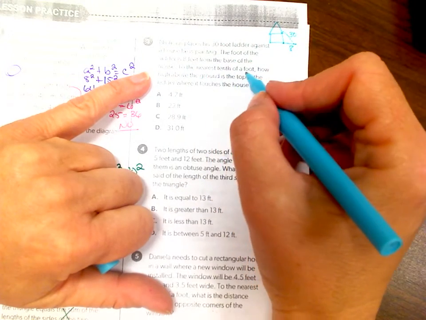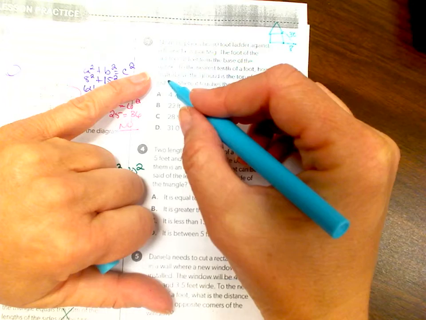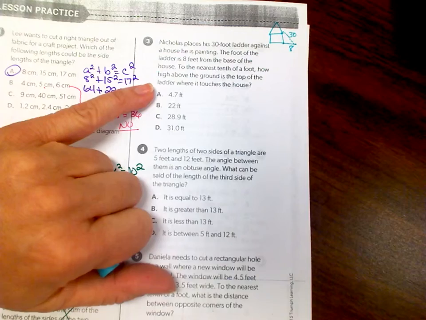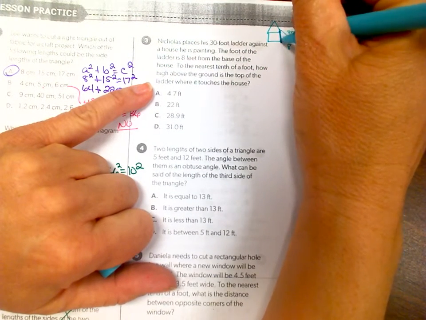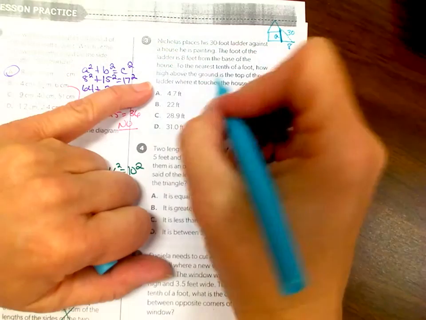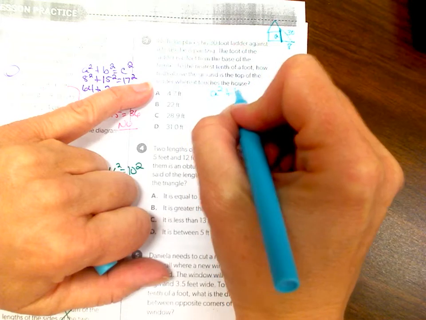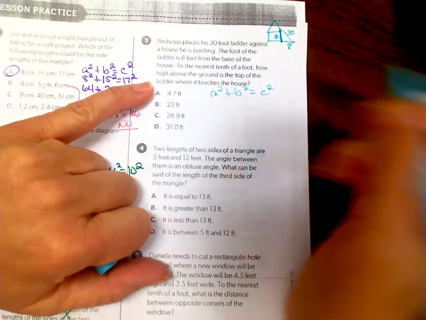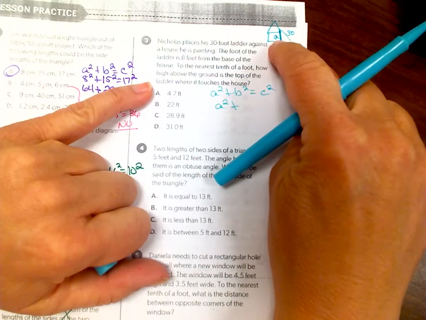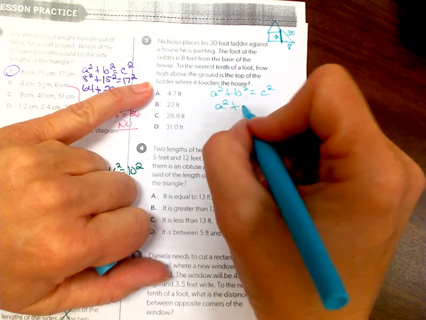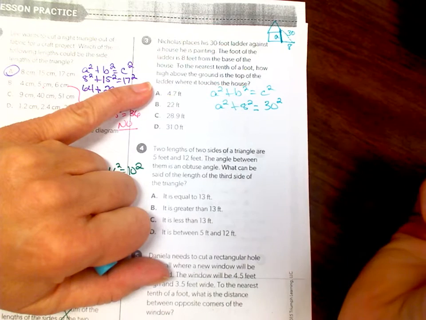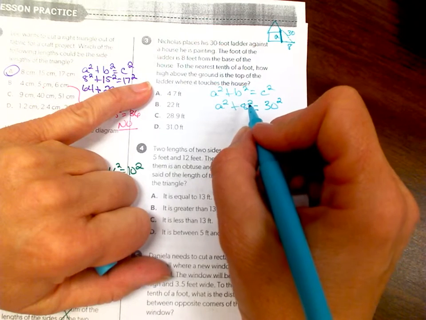To the nearest tenth of a foot, how high above the ground is the top of the ladder where it touches the house? So we want to find this. We want to find A. So we're having to work backwards here. Let's write the formula. A squared plus B squared equals C squared. A squared is what we don't know. We're trying to find it. B squared is 8 squared. And the 30-foot ladder is your hypotenuse. 8 squared is 64.